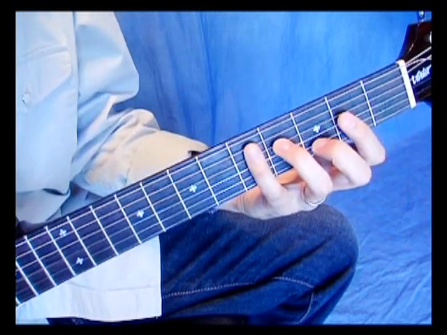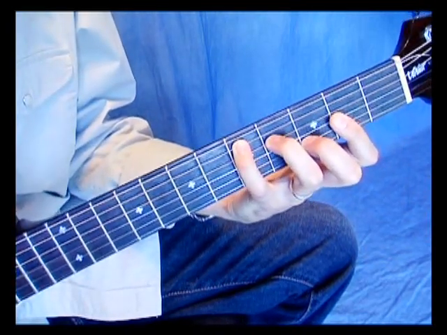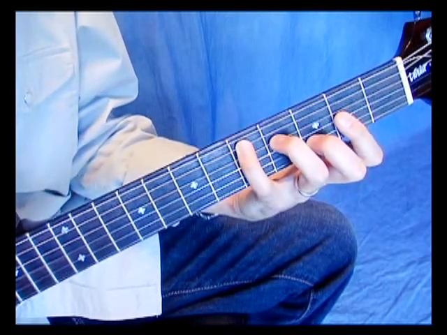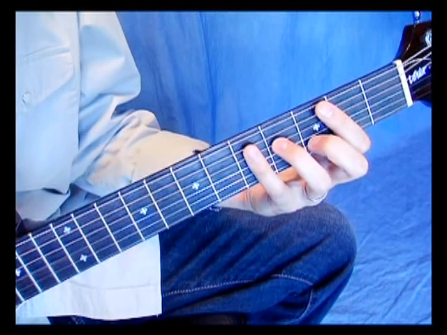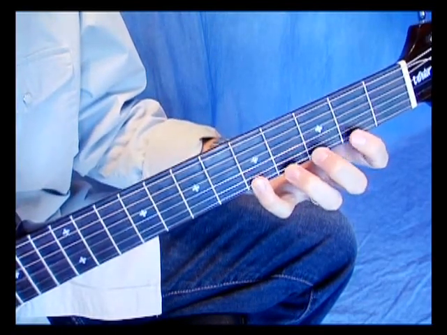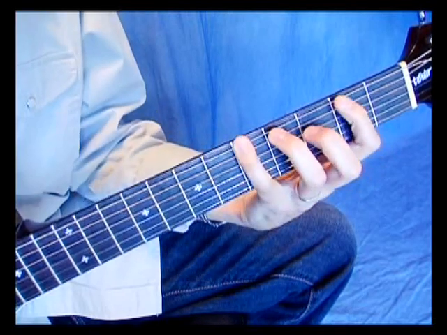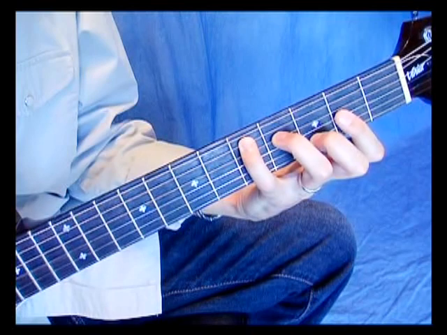For example, I'm going to start here with my pinky at the 5th fret. This is a D. I'll play the bar chord, then I'll play the whole arpeggio pattern. You should practice playing it forward and backward.